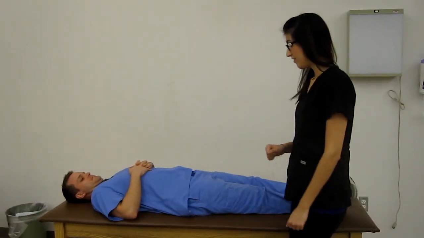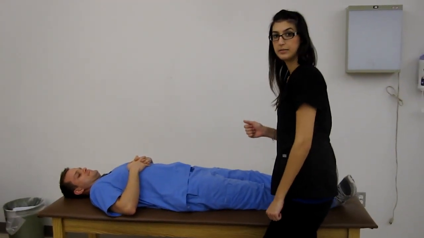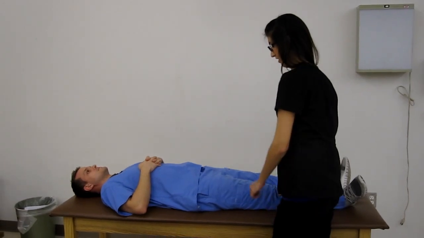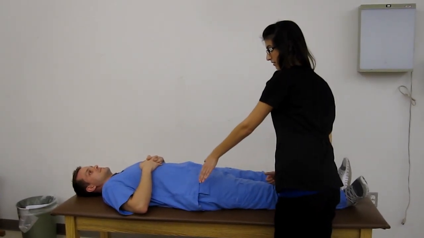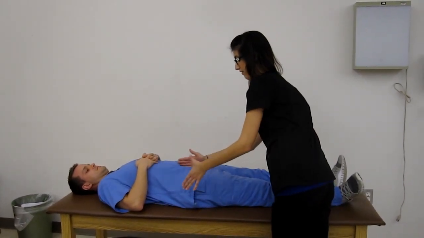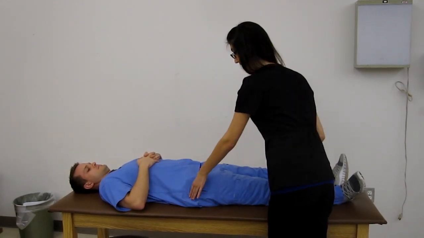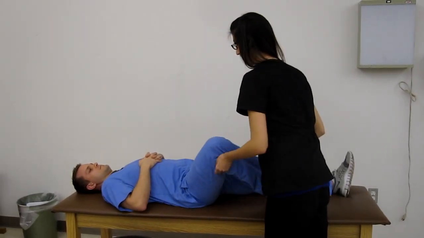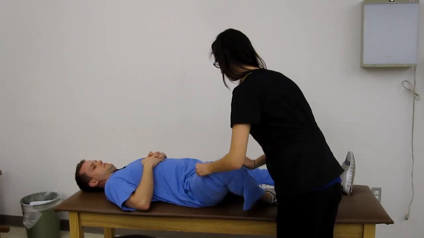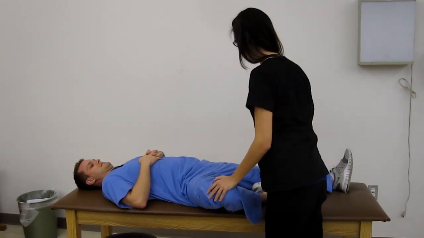So we can also have in-flares and out-flares. To treat an in-flare, since it's tilted in, since you would have one ASIS closer to midline than the other side, to treat that, you're going to bring the leg out. Your pants are a little tight. Don't rip your pants. We've done that before.